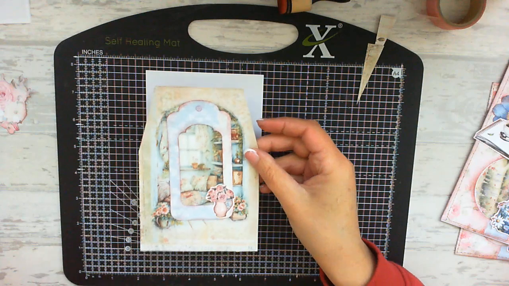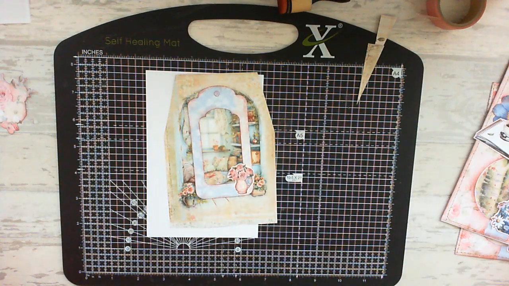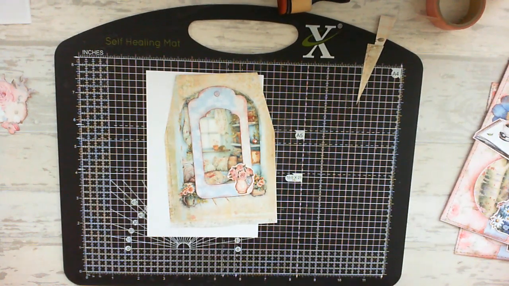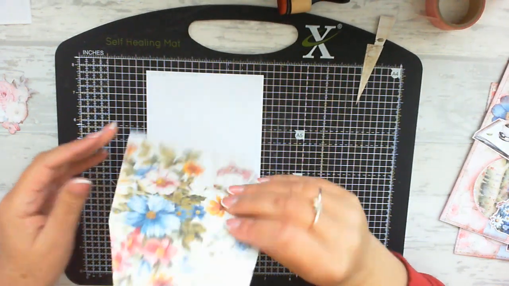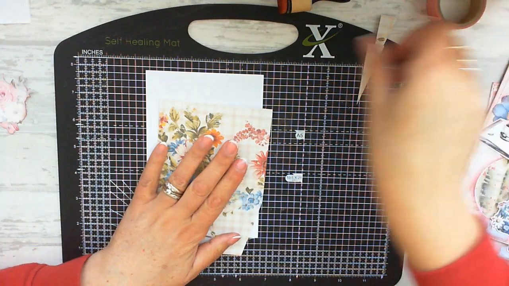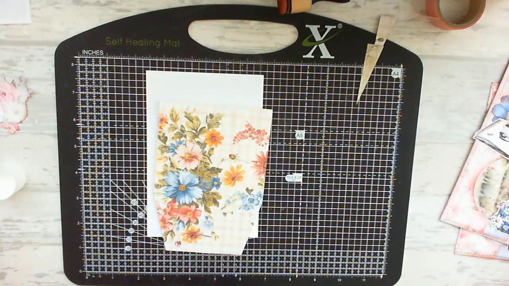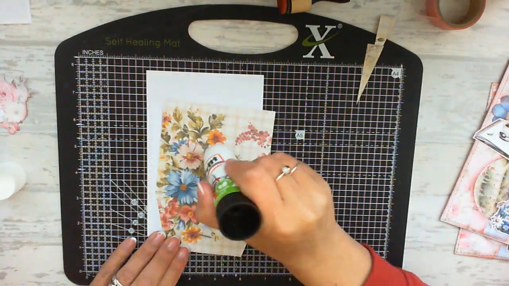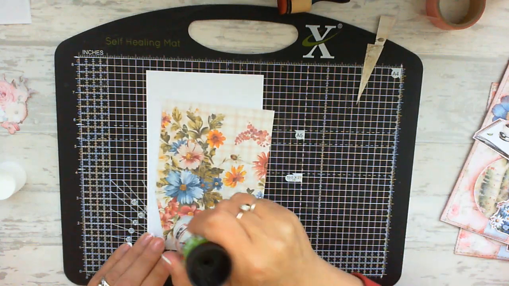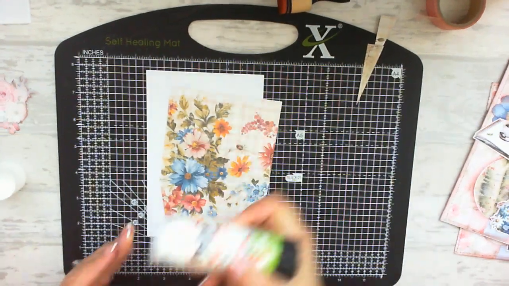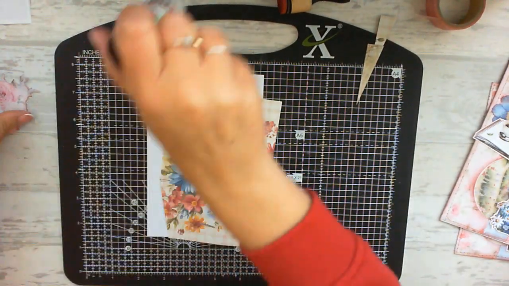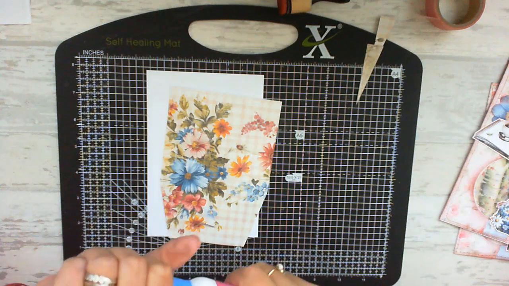Wonder if it needs card. I'm just going to see if I've got some spare card. Doesn't look like I have. Not at hand. So I'm just going to do what I originally thought of and glue it onto there. So turn it over. Pritt stick. Okay. And then a bit of glue.